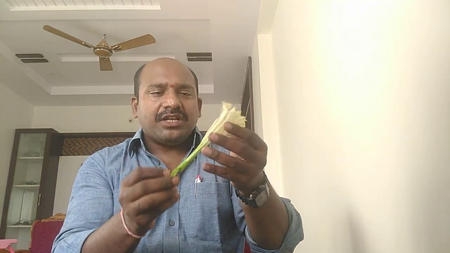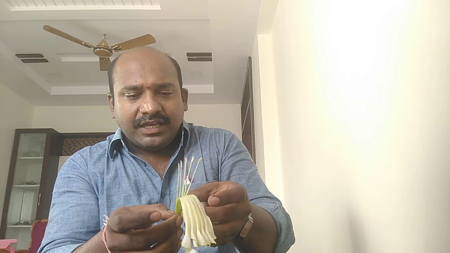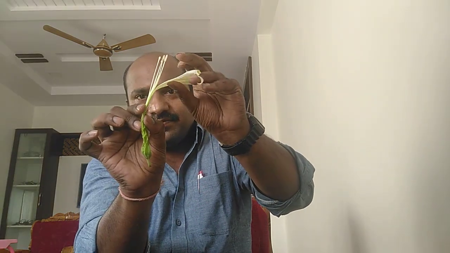And there is a special feature, if you observe very clearly: the stamens are attached to the petal. Stamens are here attached to the petal, and this condition is called adhesion.